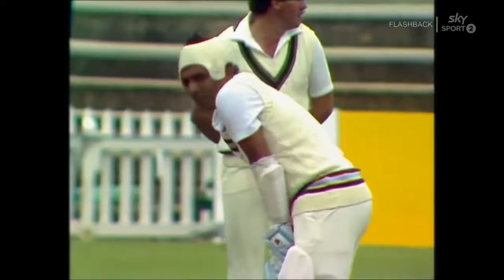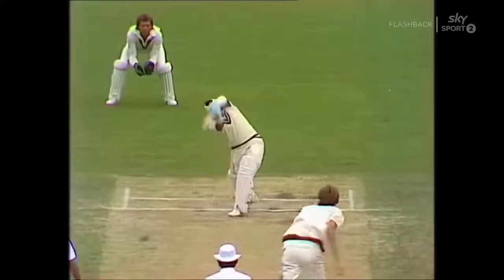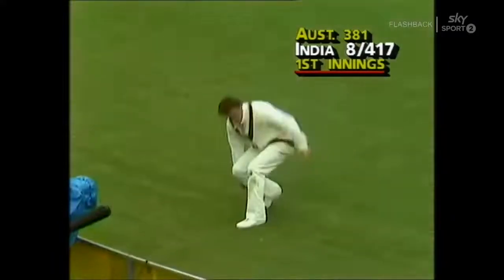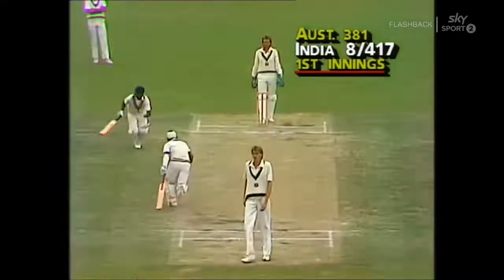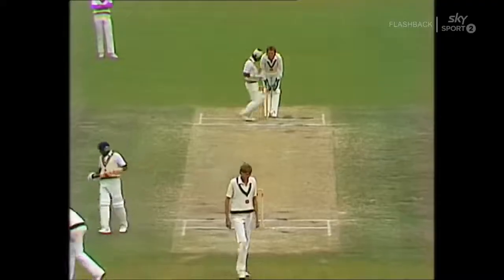Reid to Gavaskar. Nicely played, straight down the ground. Effortless shot by Gavaskar. He certainly hasn't held back today and will pick up 4 runs. Kirmani just cantering through for that 4th run.